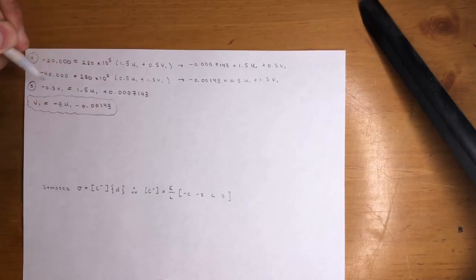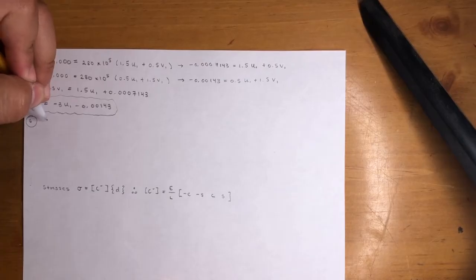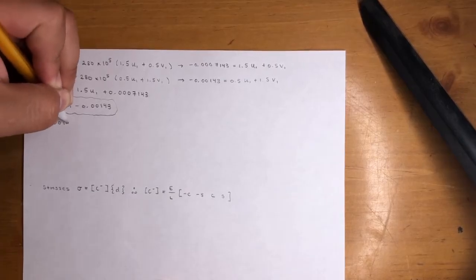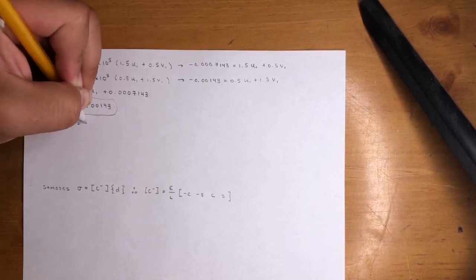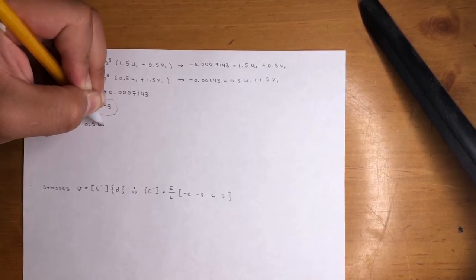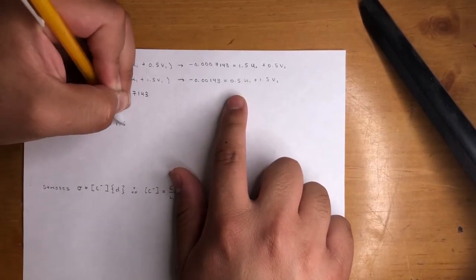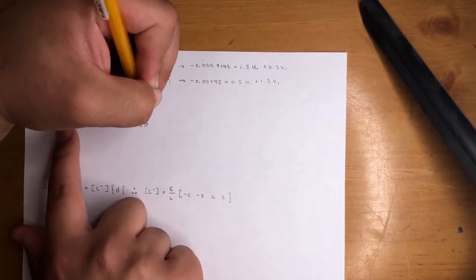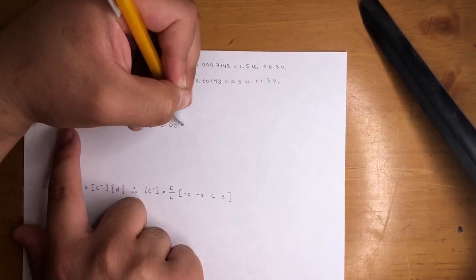Now we're going to plug this v1 into the second equation. If you plug that in, you will get negative 0.00143 is equal to 0.5 u1 plus 1.5 v1, which is negative 3 u1 minus 0.00143.